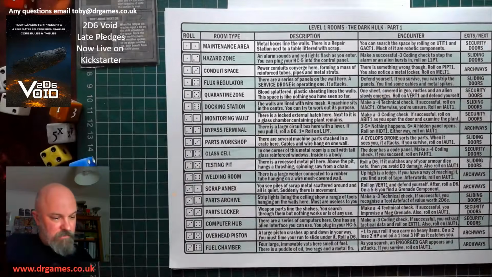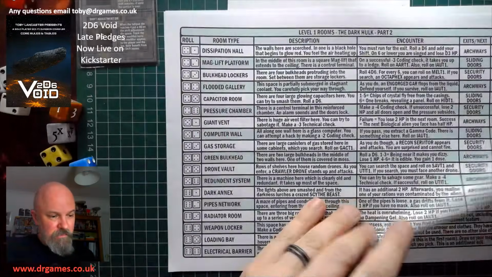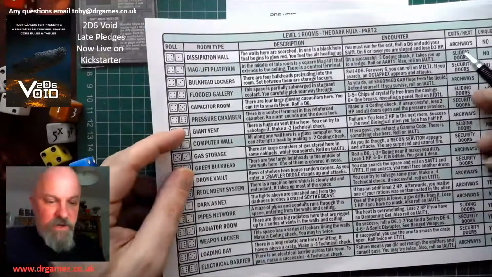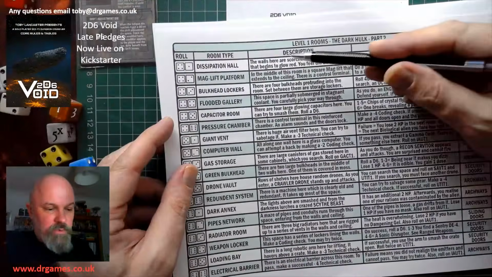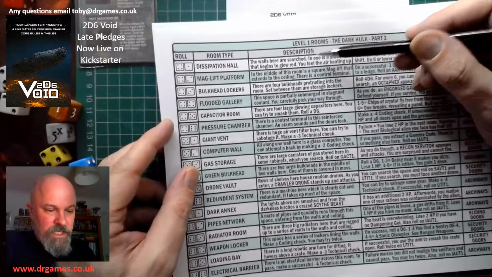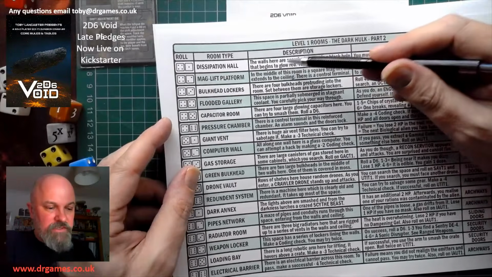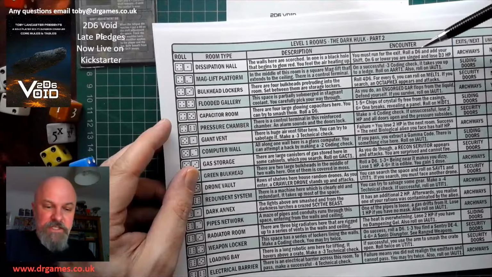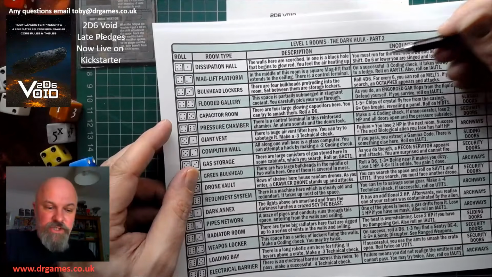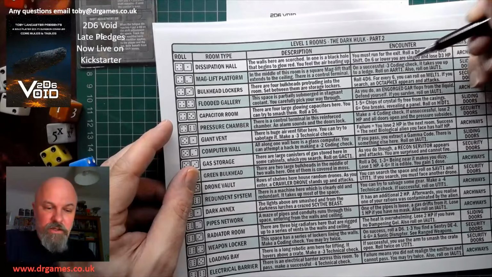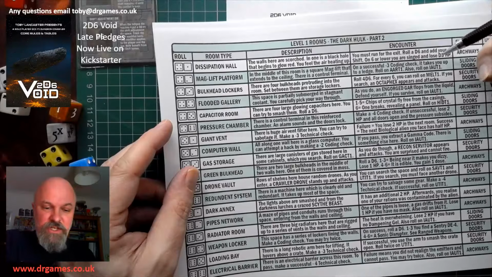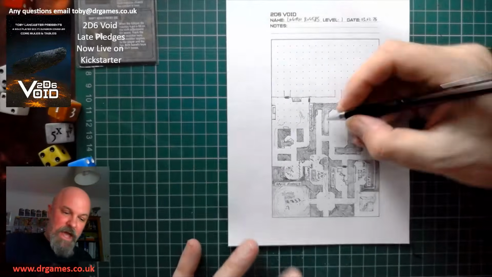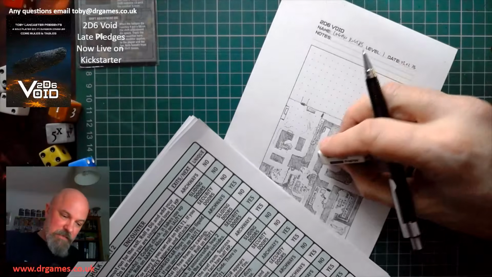41. Alright. Dissipation hall. All the exits are archways. The walls here are scorched. In one is a black hole that begins to glow red. You feel the air heating up. You must run for the exit. Roll a d6 and add your shift. On a 6 or lower, you are singed and lose d3 hit points. Health points, as the case may be.